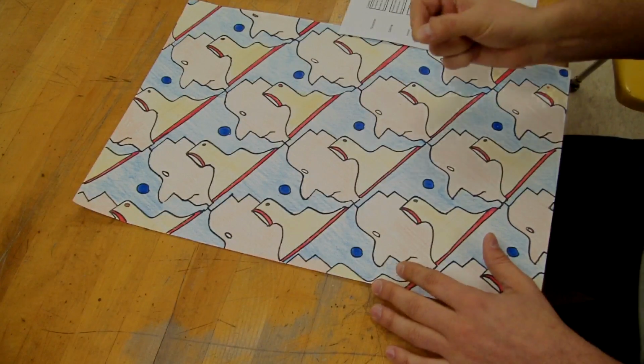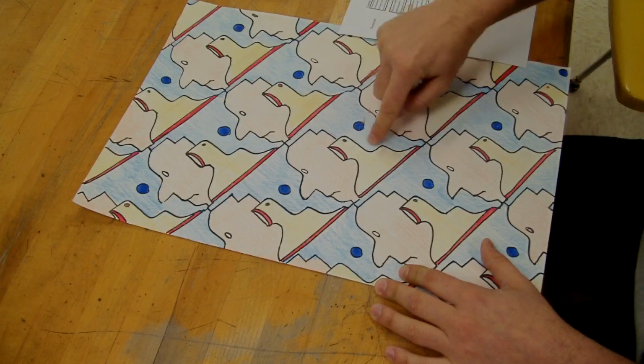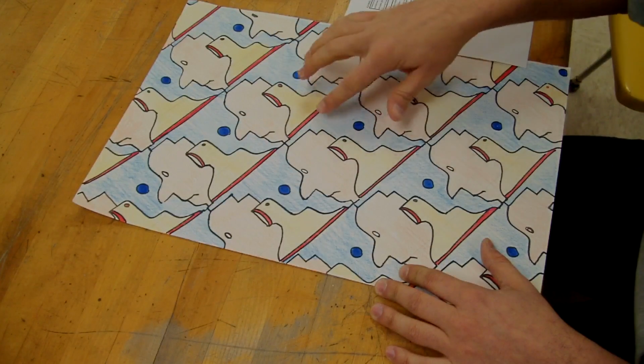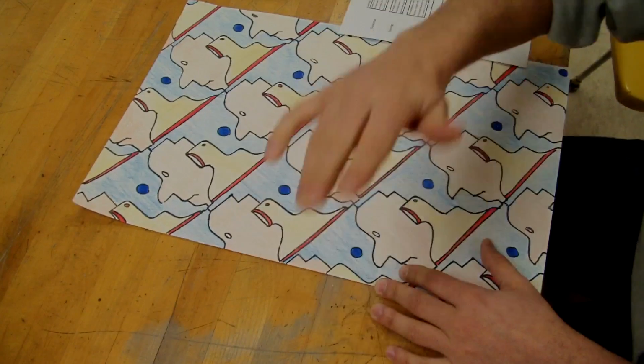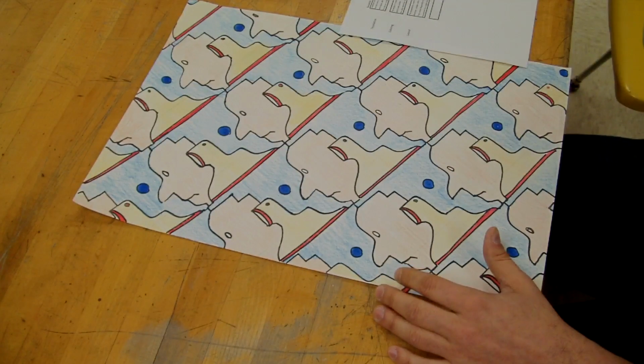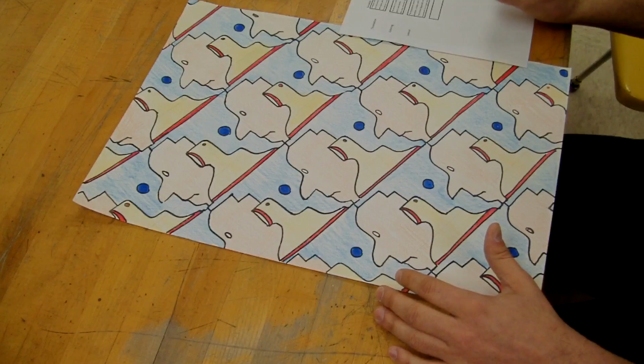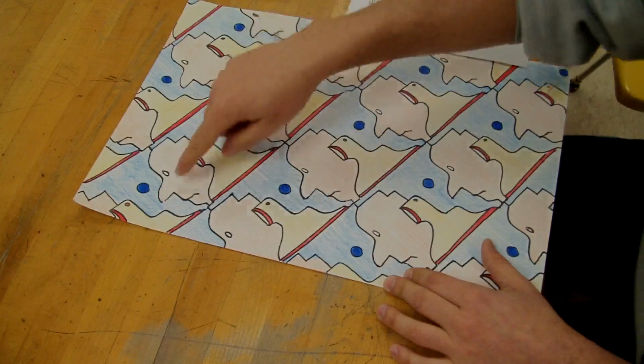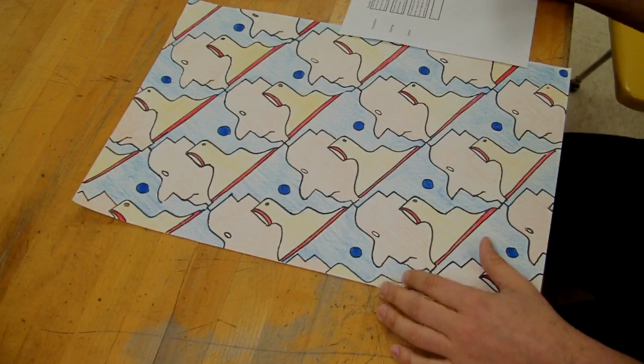The pencil's tight together, meaning that I'm really coloring close together. I'm not making big strokes to just get it done as quick as possible. I want a similar color on each one of them. They all have to be colored exactly the same.